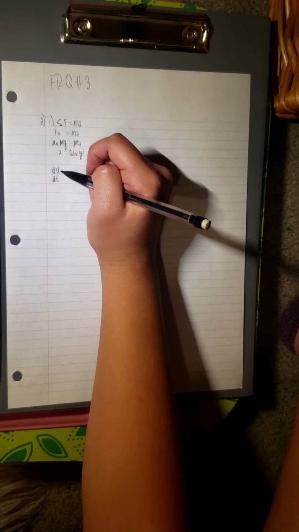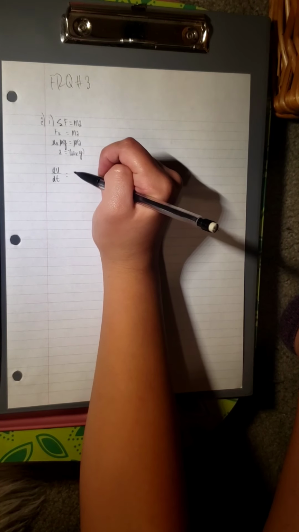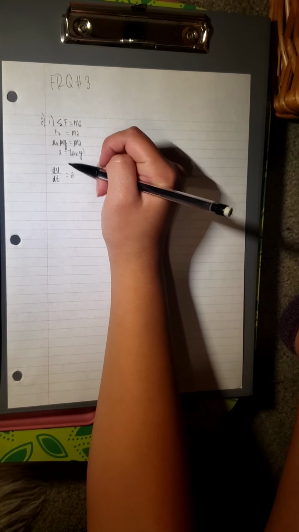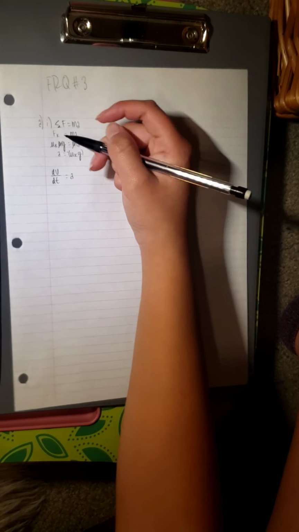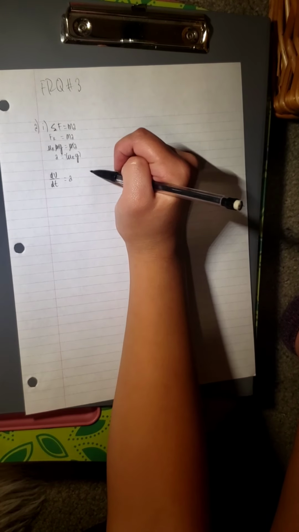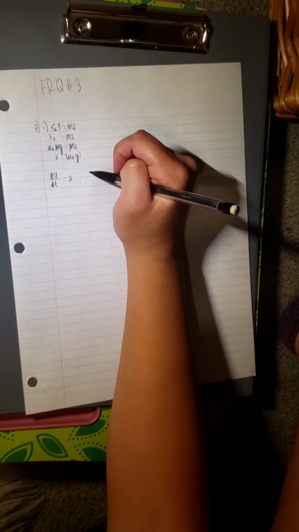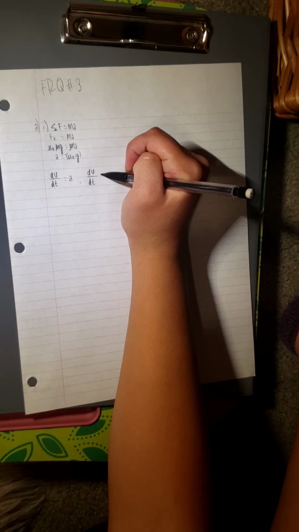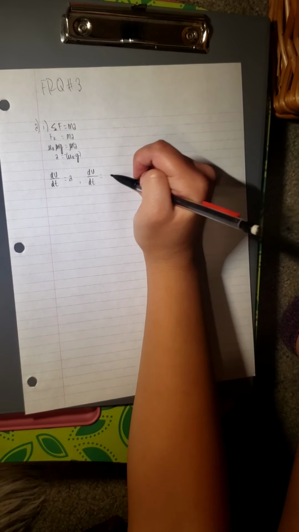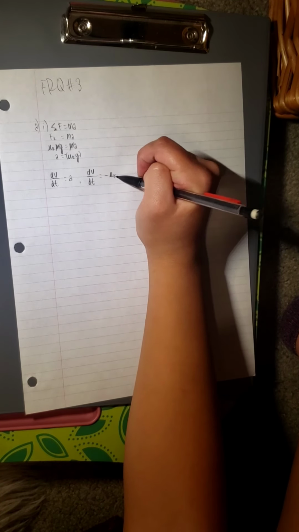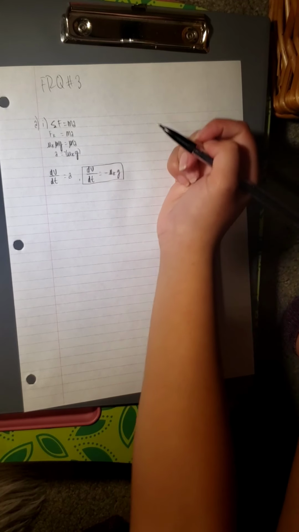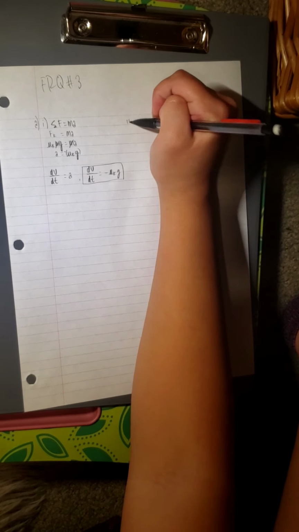And so we know that velocity over time equals a, so really we can just substitute it. So that means dv over dt equals negative mu k g. That is the answer for part I.